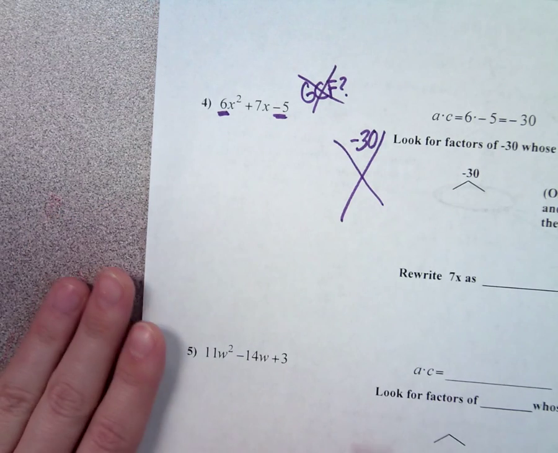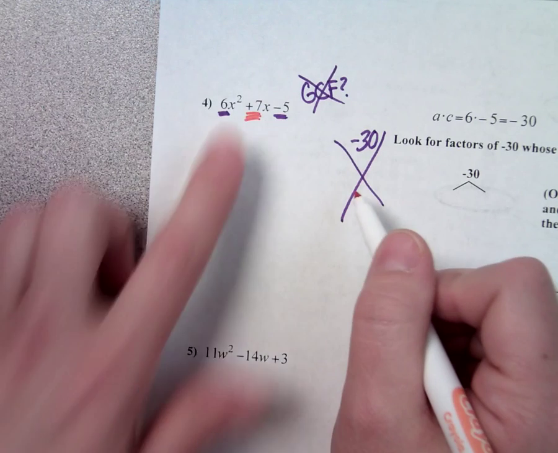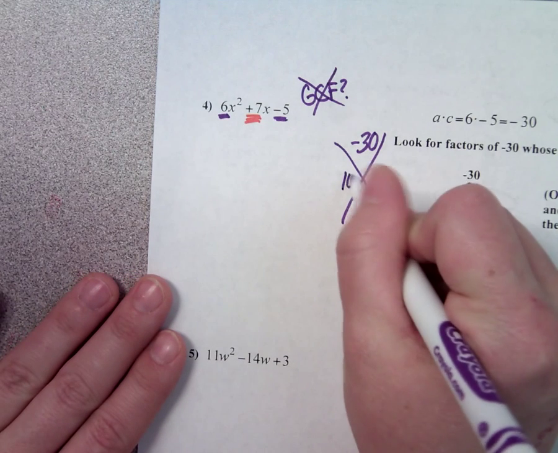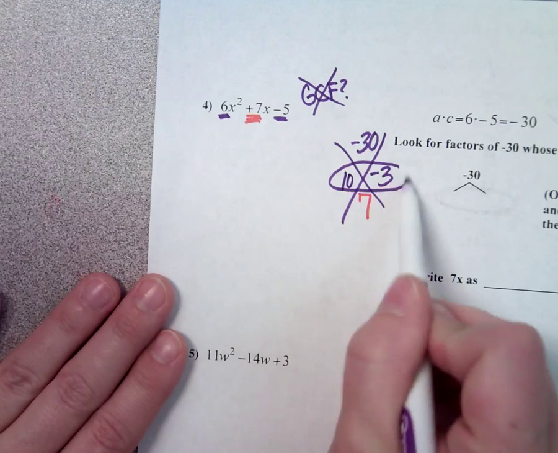And then, do you know what I want them to add to be? 7. I want them to add to be that b right there. Okay, everybody think of the two numbers. Nobody blurt it out. Think of two numbers that multiply to be negative 30 that will add to be 7. Okay, have you found it? What is it? 10 and negative 3. Good, 10 and negative 3.